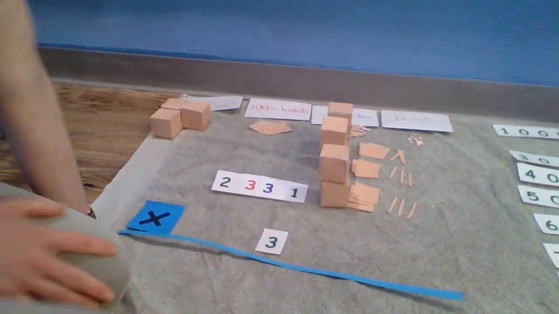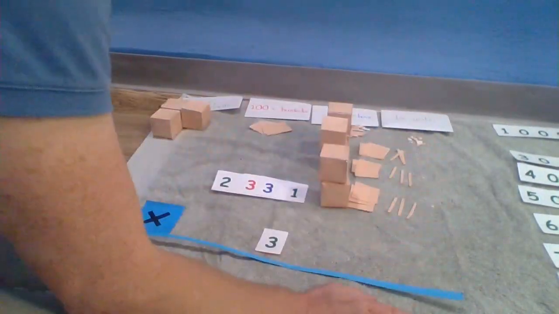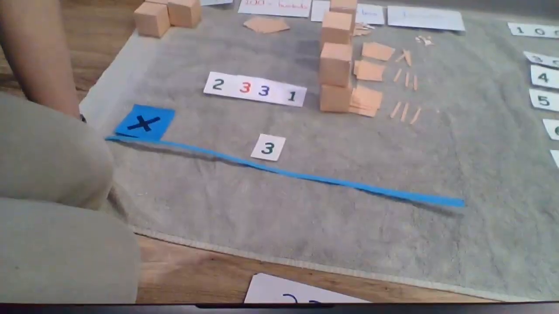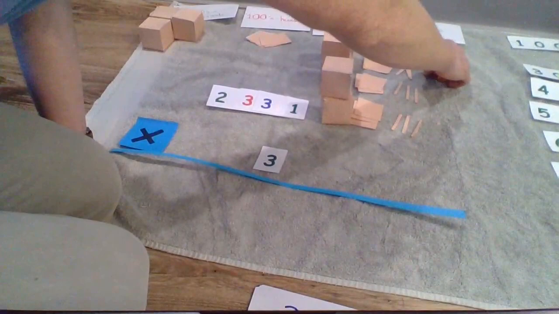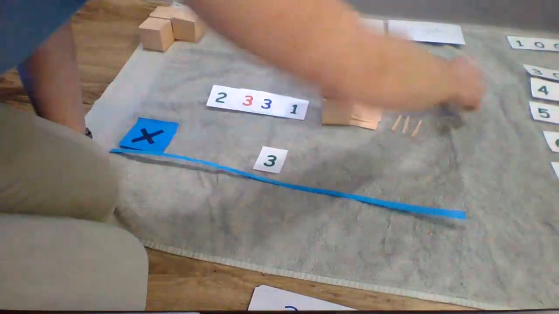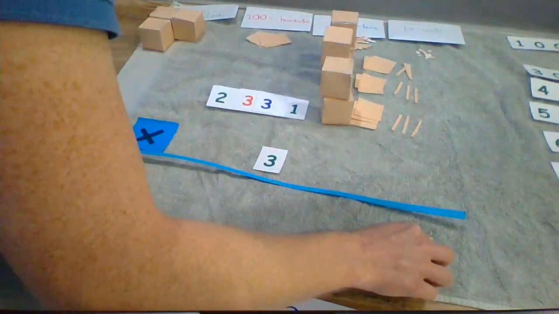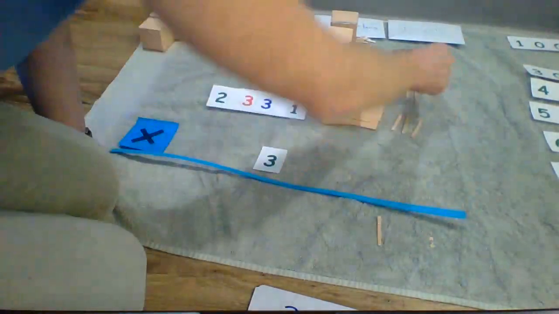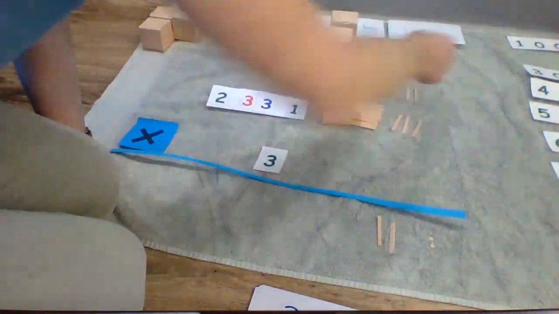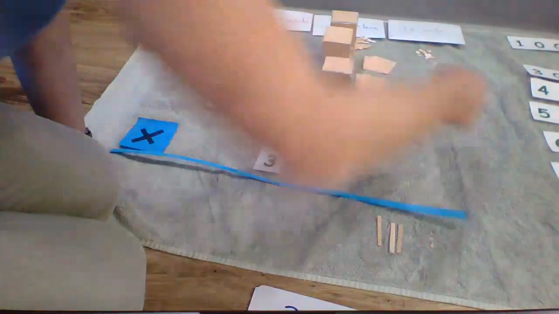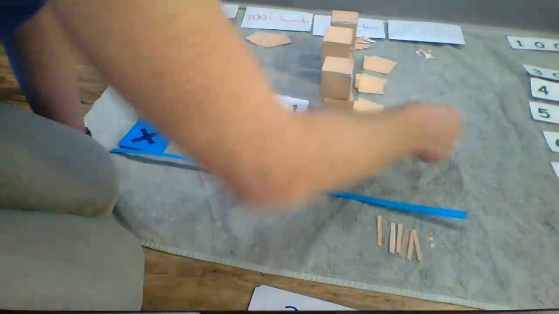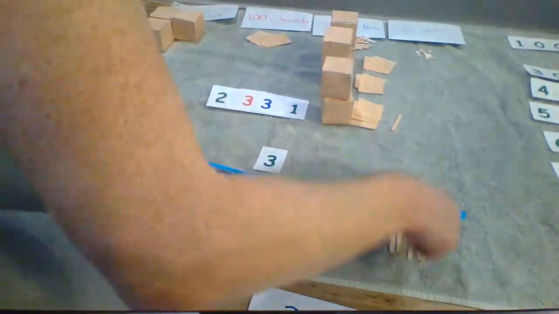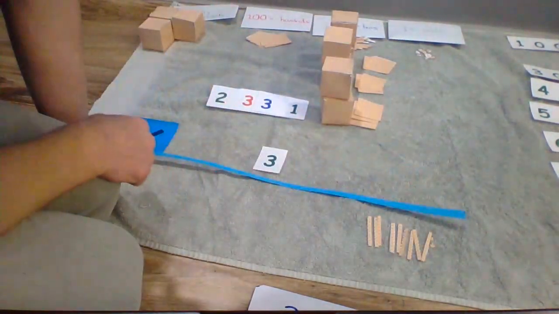Okay, next up, I need to just bring all of these beads down below the equal sign, and I always start with my units. Let's start with those. 1, 2, 3. I have 3 units. Let's bring down the tens. 10, 20, 30, 40, 50, 60, 70, 80, 90, 90 tens.